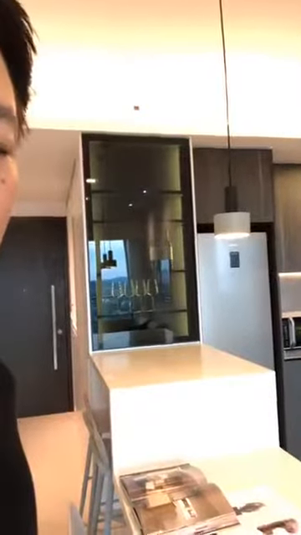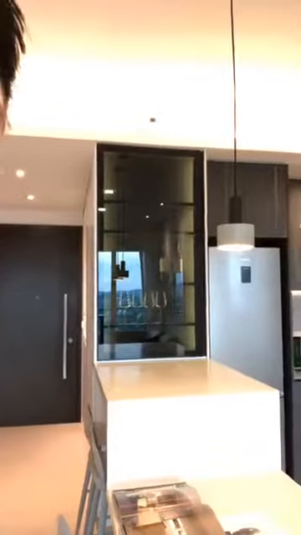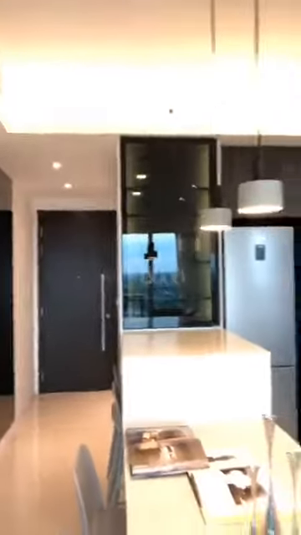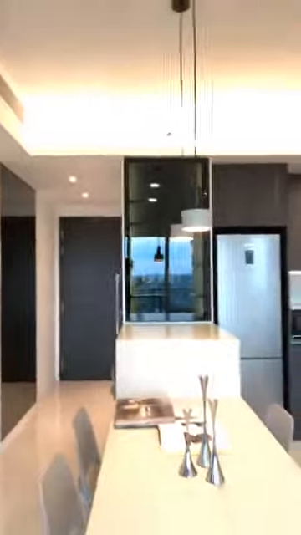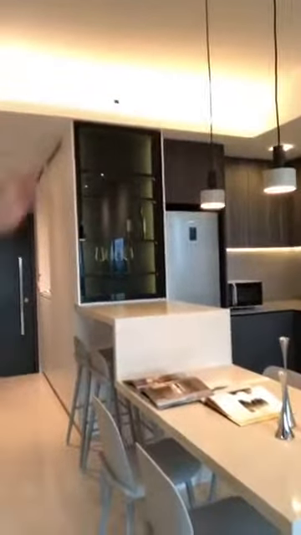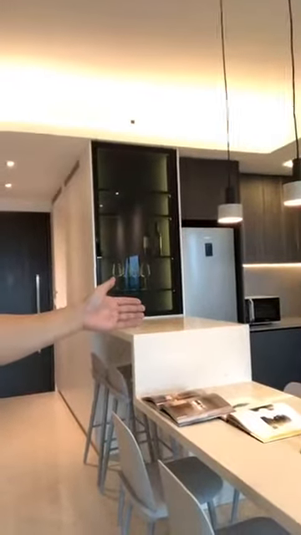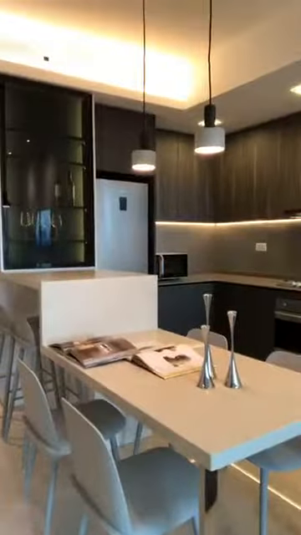Okay, so just looking at this wine chiller-like cabinet. This is going to be a feature of my counter design, which right now is an integration between the cabinet itself and the counter with the stool seating, integrated down into the dining table.